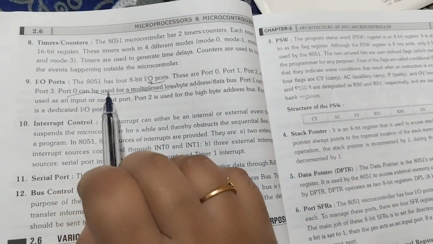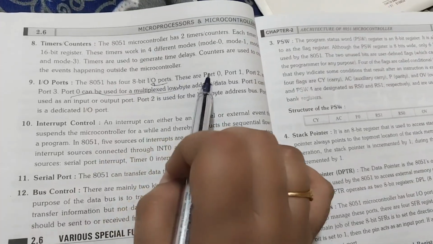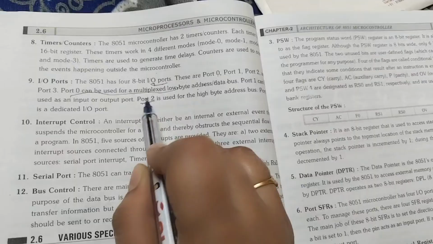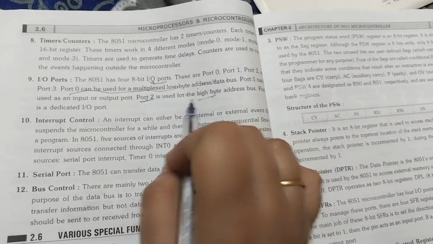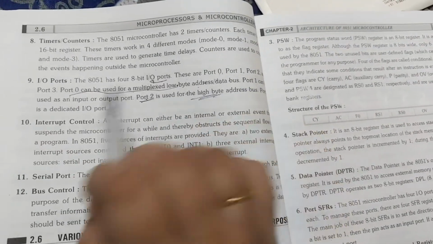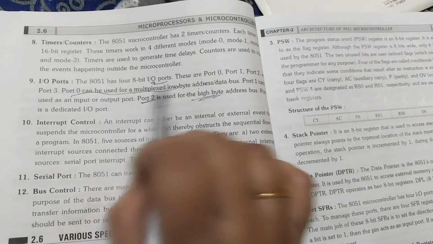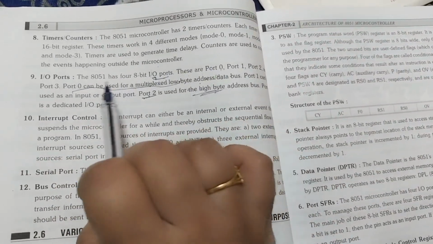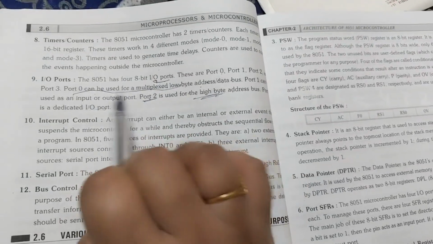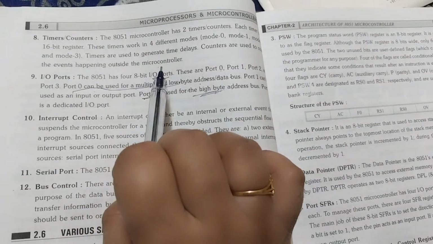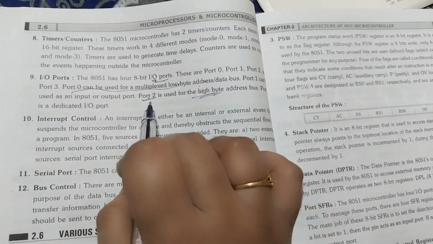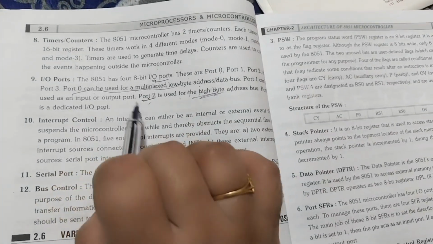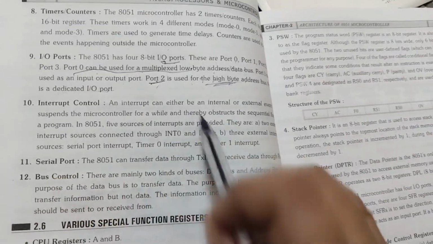So port 0 can be used for the multiplexed lower byte address or data bus. Similarly, along with port 0 we have port 2, and it is used for the higher byte address bus. Whereas port 1 can be used as an input output port, and port 3 is a dedicated IO port. This question is important: the role of port 0, port 1, port 2 and port 3. Port 0 can be used as a multiplexed low byte address or data bus. Port 2 is used for the high byte address bus. Port 1 can be used as an input port or output port. Port 3 is a dedicated IO port.